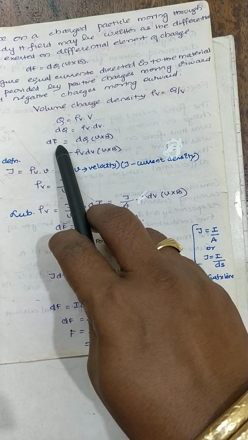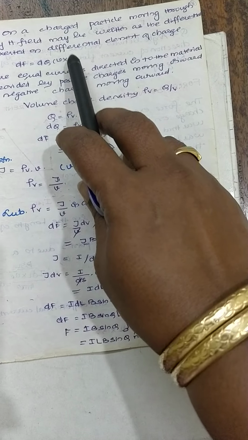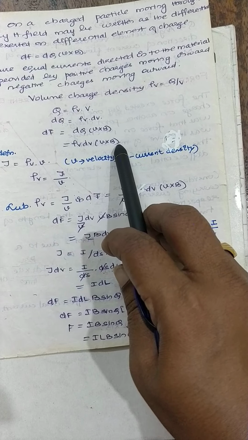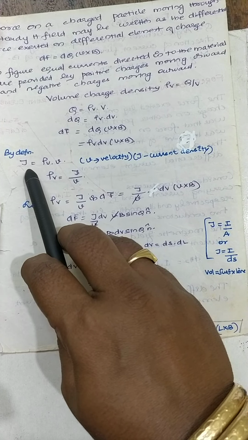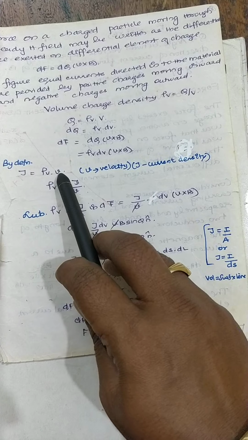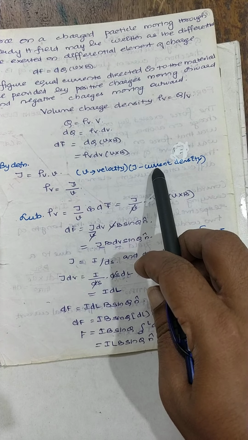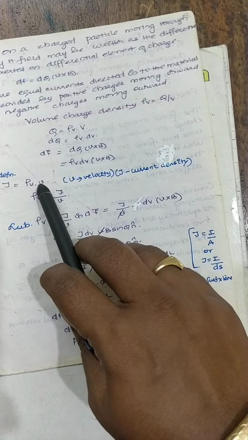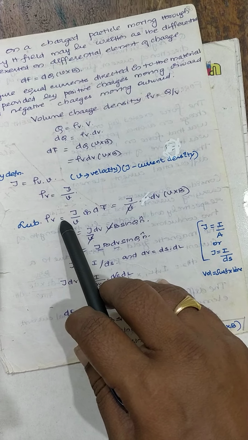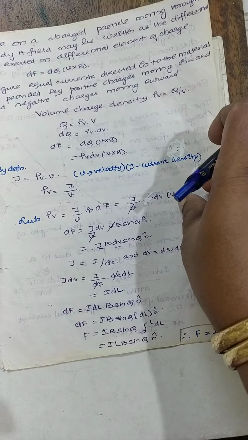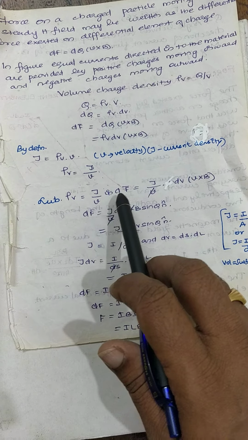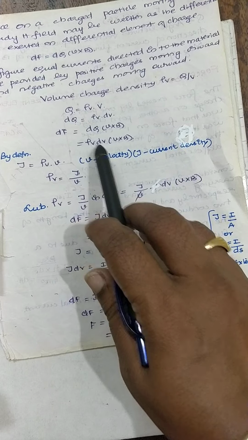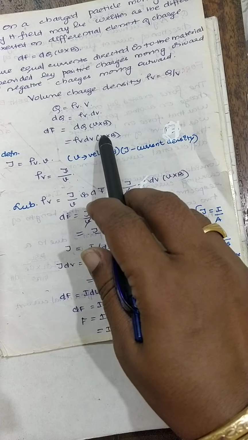Therefore, the differential force dF equal to dQ of V cross B is modified by replacing dQ with rho V dV, so dF equals rho V dV of V cross B. But by definition, the current density J is also defined by rho V into V, where V is the velocity and J the current density. From this equation I can write rho V is equal to J by V. Now take this rho V and substitute in the force equation. So dF equals J by V, dV, V cross B.